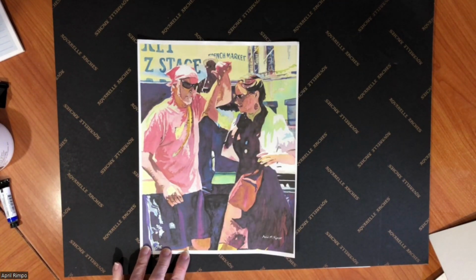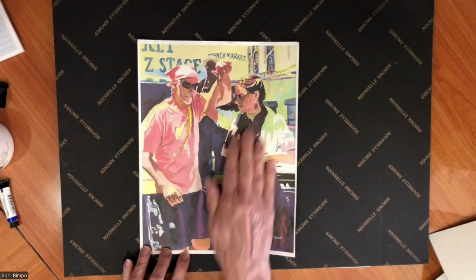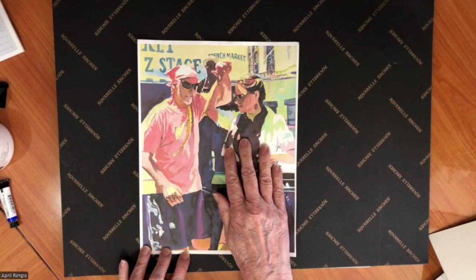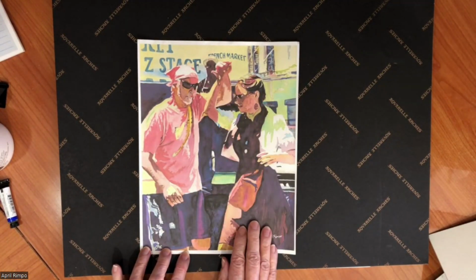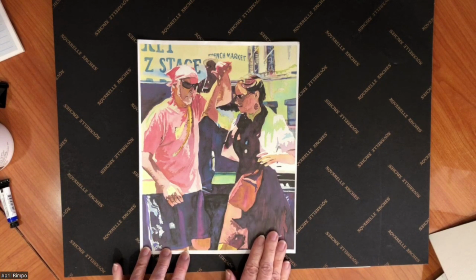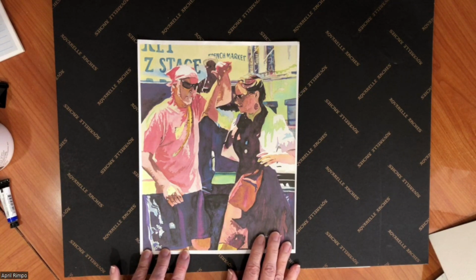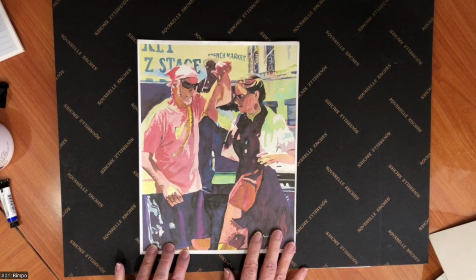I also did a lot of simplifying shapes in this painting, because I wanted your focus to be here in their dance and their interaction in their dance, and not so much in their clothing. So I did a lot of simplifications in clothing and did not really work to create any wrinkles or folds in the clothing, because in this case, I didn't want you looking there.